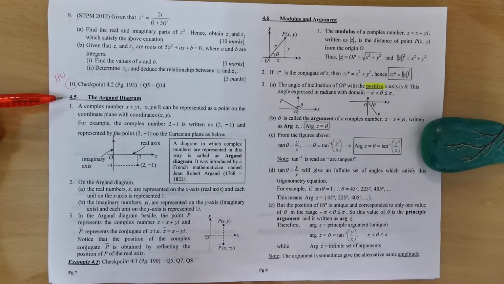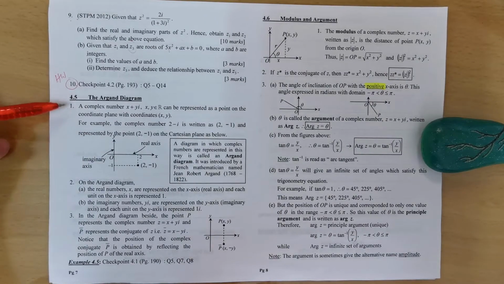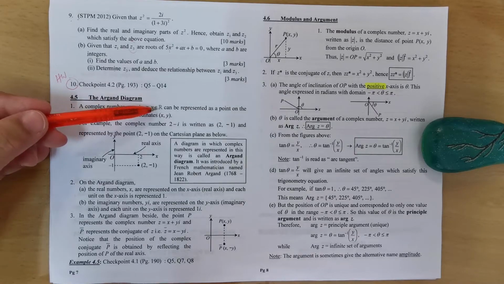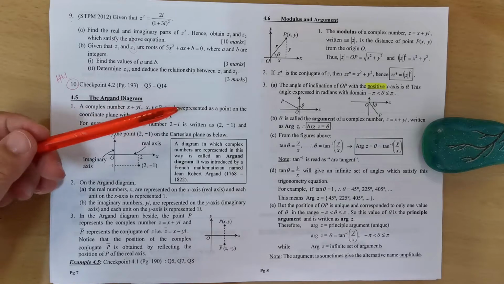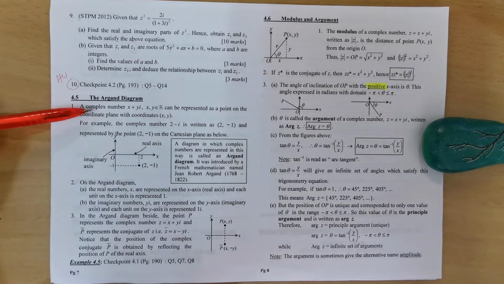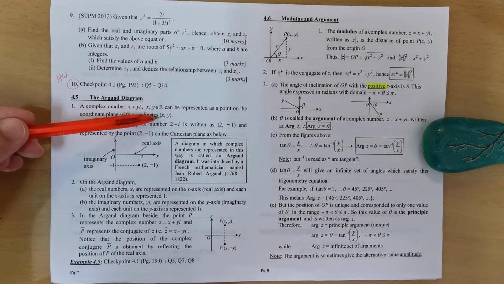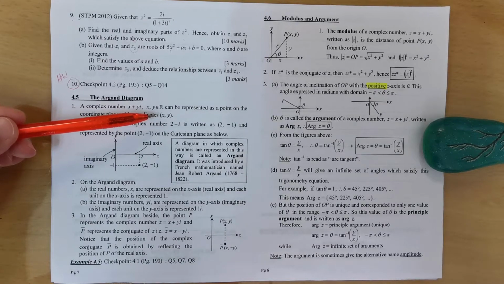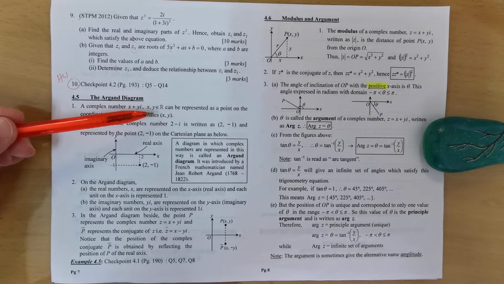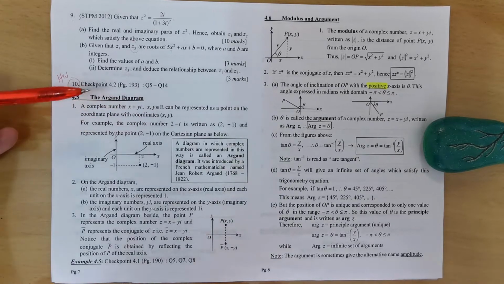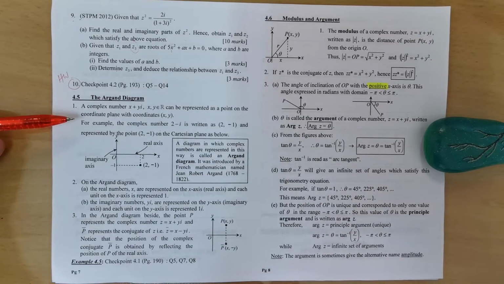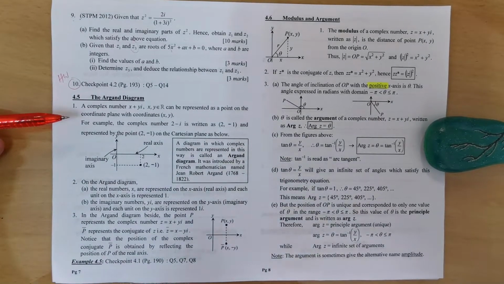All right, so what is an Argand diagram? Okay, let's see number one. A complex number x plus yi, where x and y are real numbers, can be represented as a point on the coordinate plane with coordinates (x, y). Remember before this we said a complex number is an imaginary number, those we cannot represent on the real number line, but we can represent it on the Cartesian plane. And this is a special Cartesian plane, of course. It's not the normal one that we have learned.